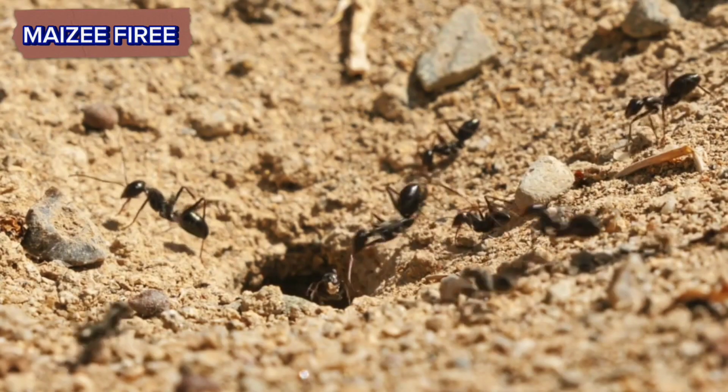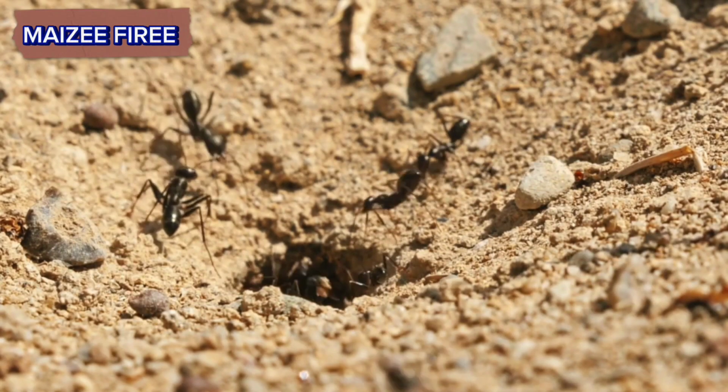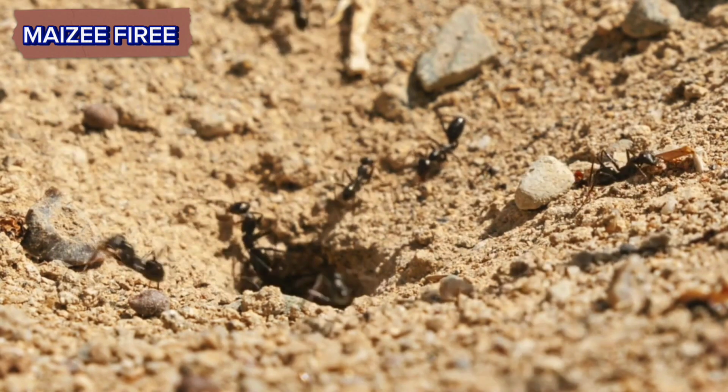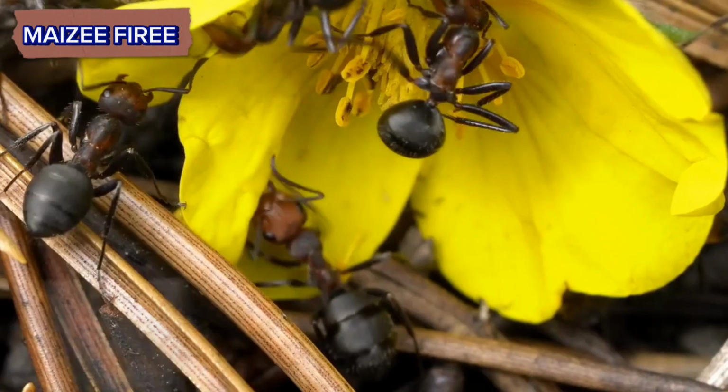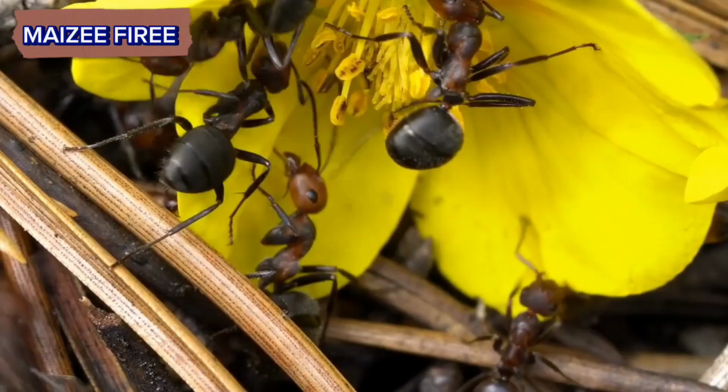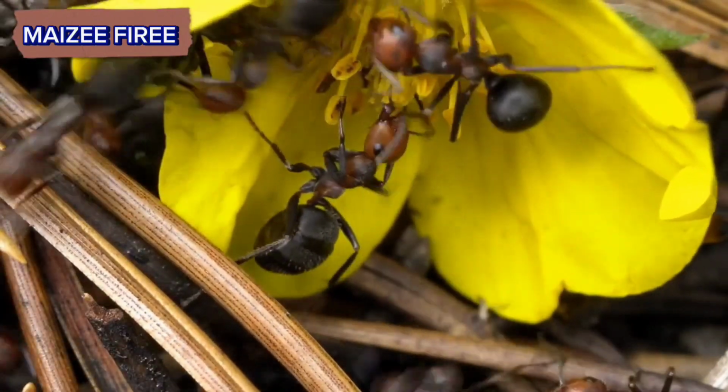The ecosystem of an ant mound, also known as an anthill, is a fascinating microcosm of biodiversity and ecological interactions. Despite their small size, ant mounds play a crucial role in many terrestrial ecosystems around the world. Ants are social insects belonging to the family Formicidae, and they are found on every continent except Antarctica. They form complex societies with division of labor, communication systems, and organized colonies.